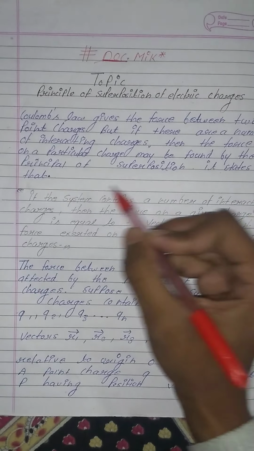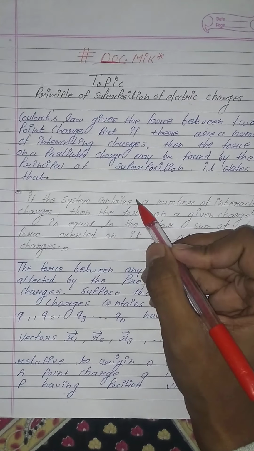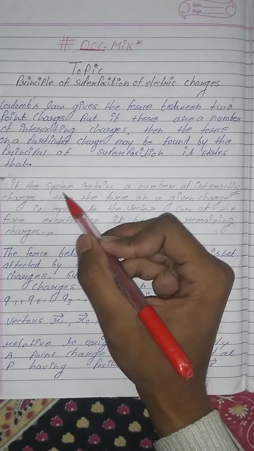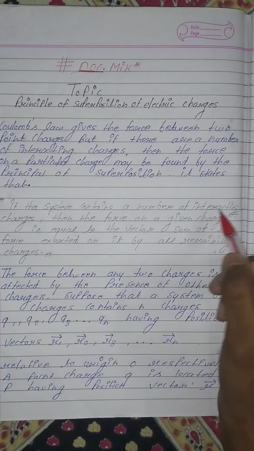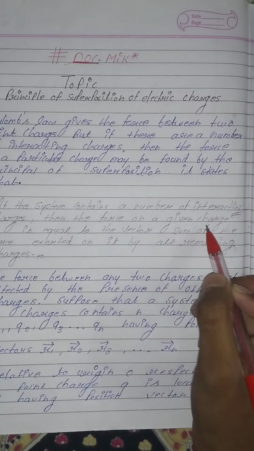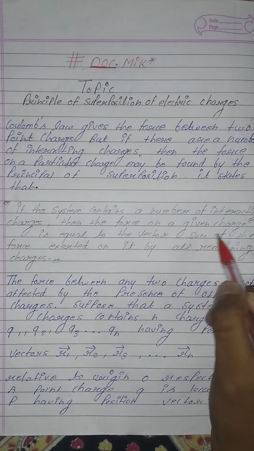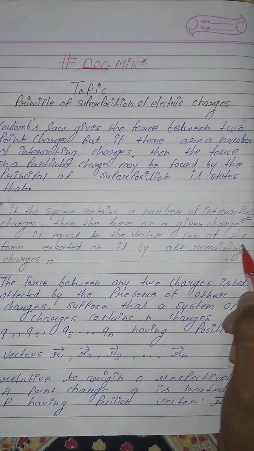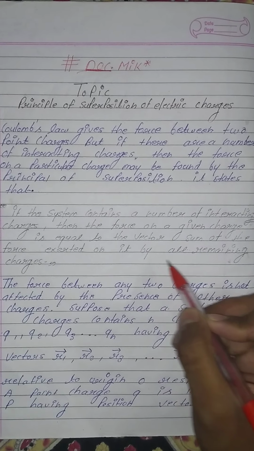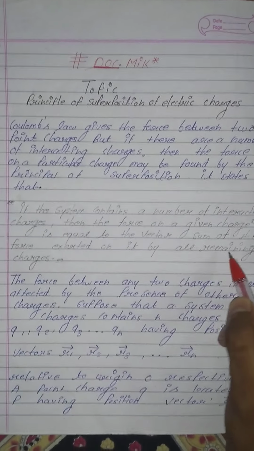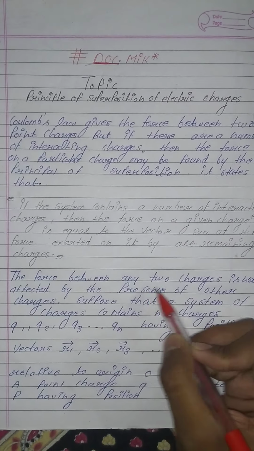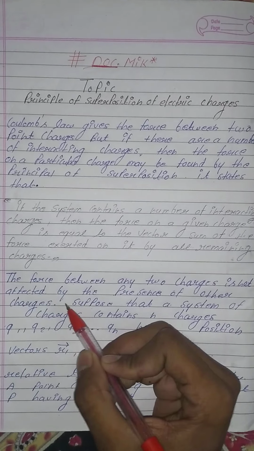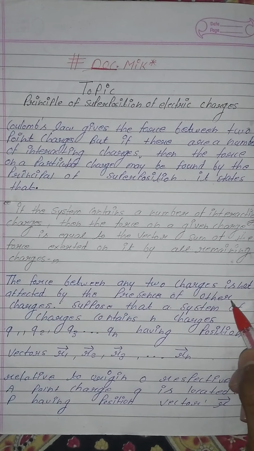It states that if the system contains a number of interacting charges, then the force on a given charge is equal to the vector sum of the forces exerted on it by all the remaining charges. The force between any two charges is not affected by the presence of other charges.